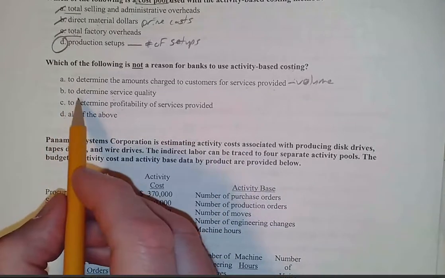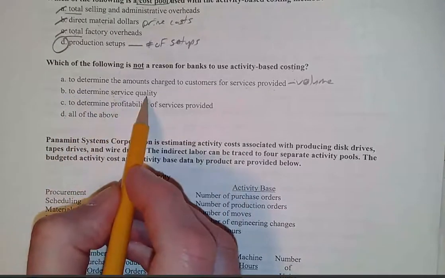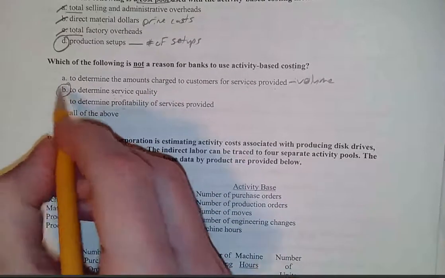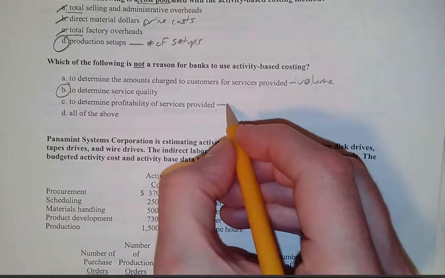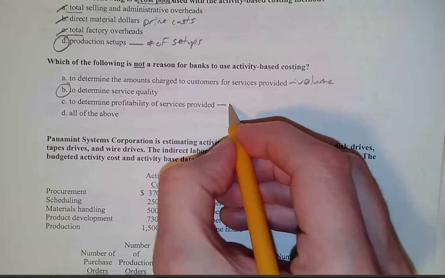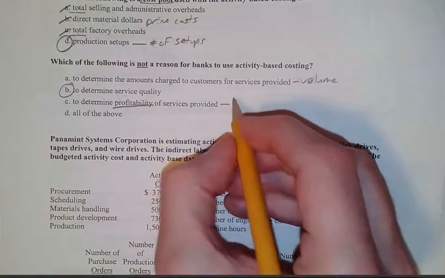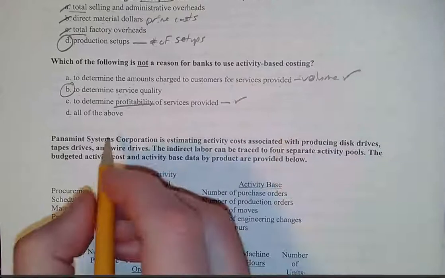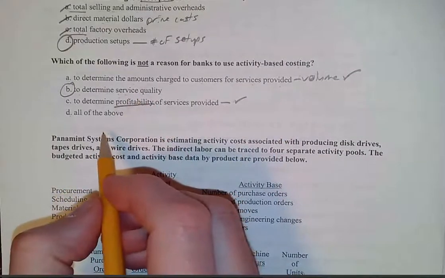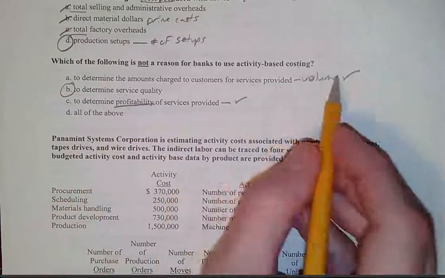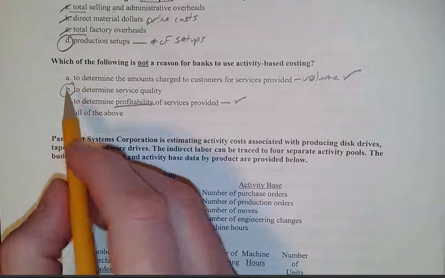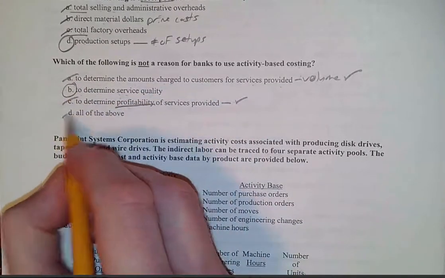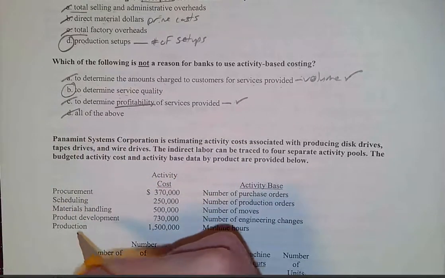But I don't see how we're going to be able to determine service quality. If we think about choice C, based upon the price charged and the costs incurred, we can determine profitability. So this is a good answer. This is a good answer. Service quality cannot be determined. When I say that this is a good answer, I mean these are good reasons. And so as a result, we can eliminate those, and D, all of the above, is also going to be incorrect.